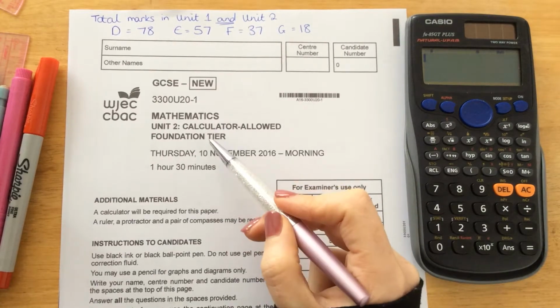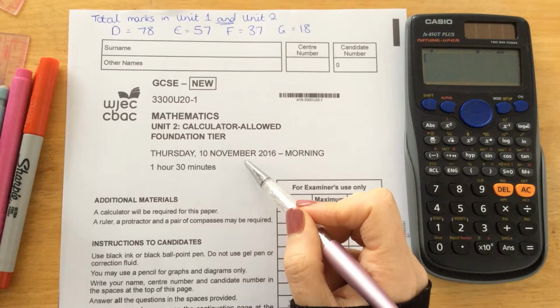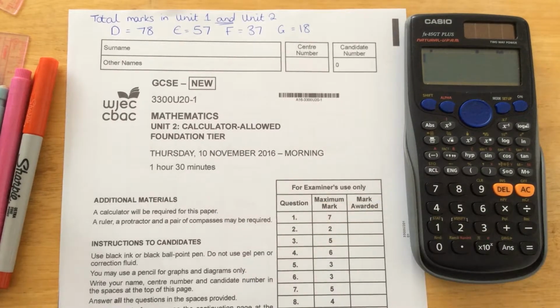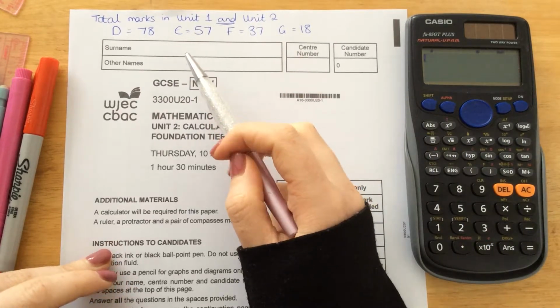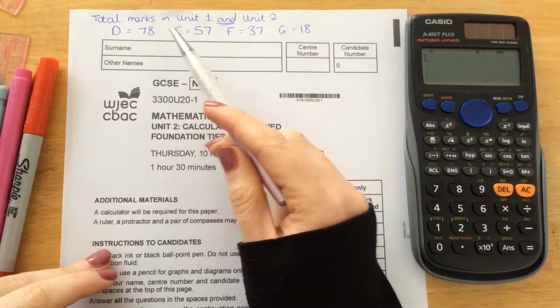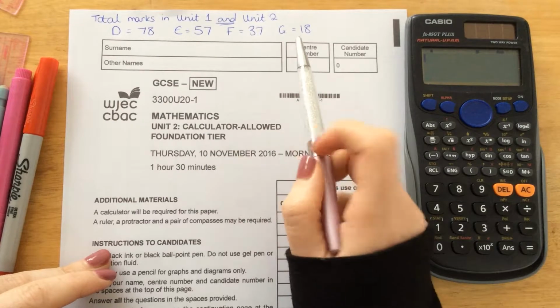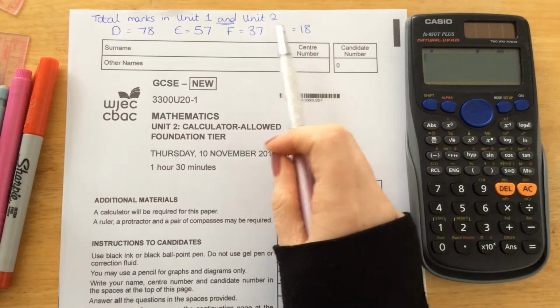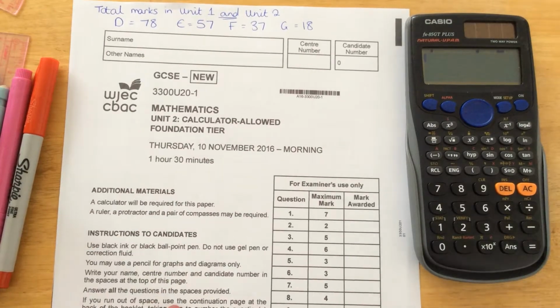This is the Maths Foundation Tier, Unit 2, November 2016. So this is the calculator paper. If you were using these videos to self-assess, then you may want to have a look at what marks you needed across the two papers to get what grades. Anything below 18 is a U. These are the numbers you needed to achieve those grades.